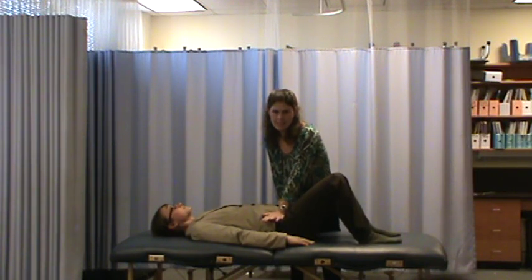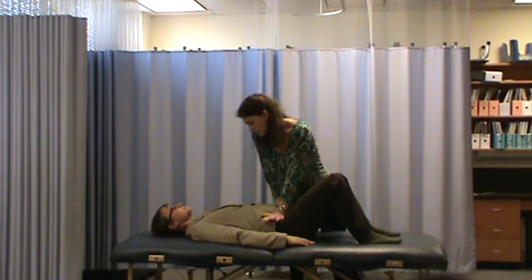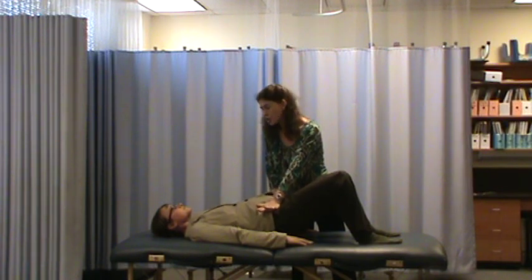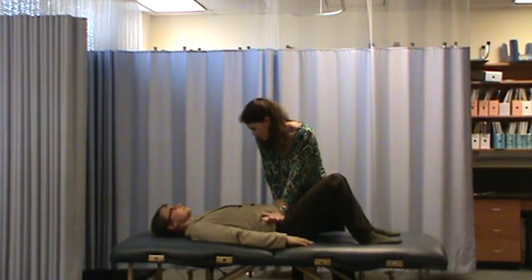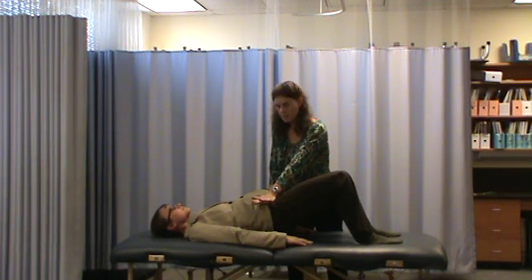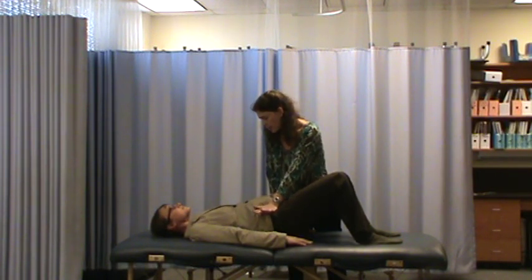I'm going to give her resistance in the same direction for both movements. So I'm giving her resistance as she comes up. That's a concentric. I'm giving her resistance going down. The instruction is to lower your bottom slowly against the resistance. So coming up, it's concentric. I'm giving her resistance, and coming down, she's supposed to come down slowly.